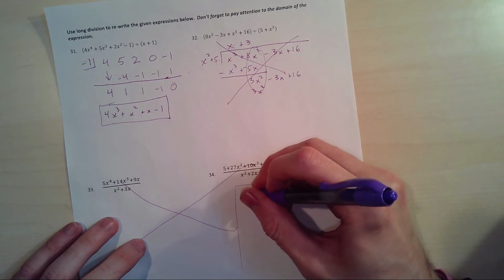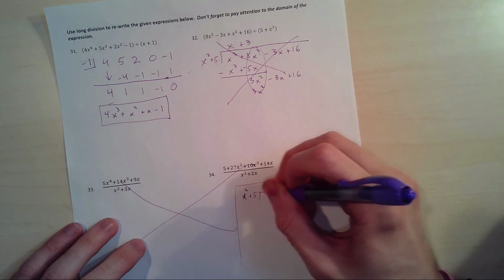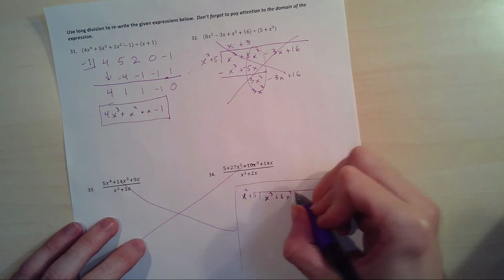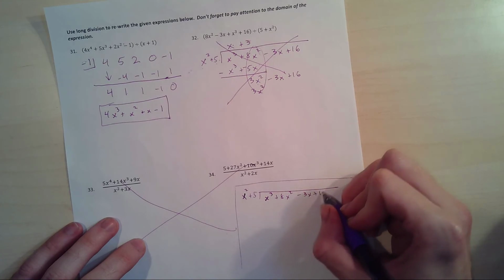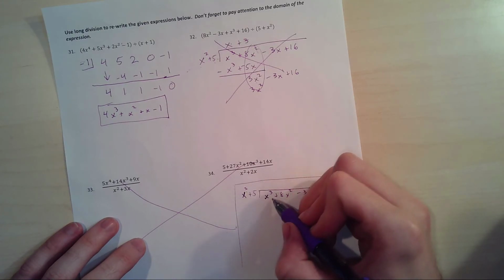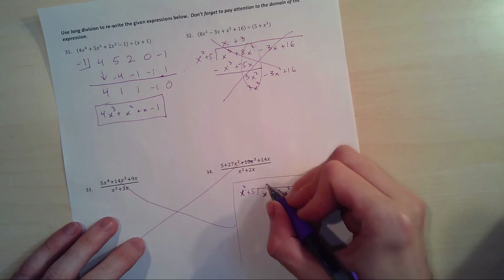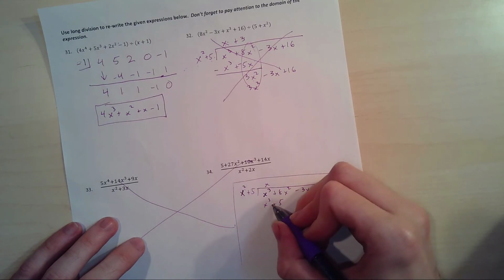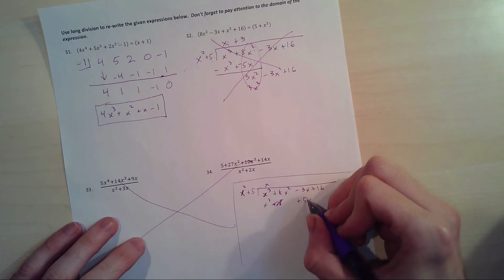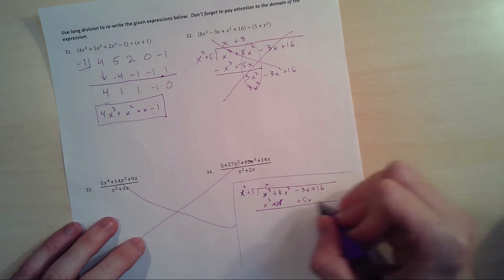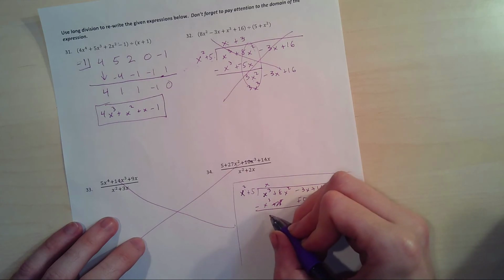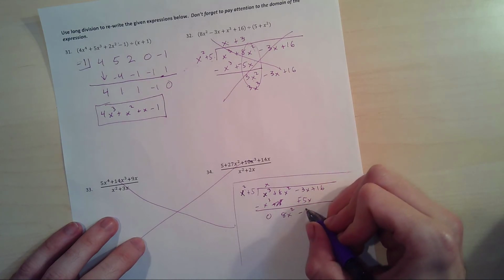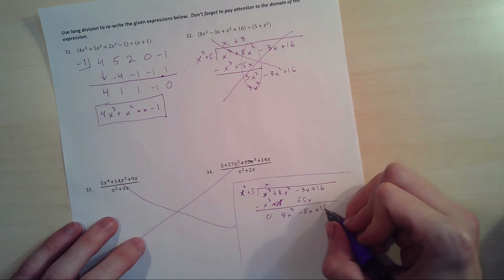Okay. X squared plus 5, big division symbol. X cubed plus 8x squared minus 3x plus 16. X squared, x cubed, x again. This stuff is all going to be the same. I almost did it again. Plus 5x. 5x goes under the x, guys. Change the signs. So we got 0 here. We have 8x squared there. We have negative 8x there. Plus 16.